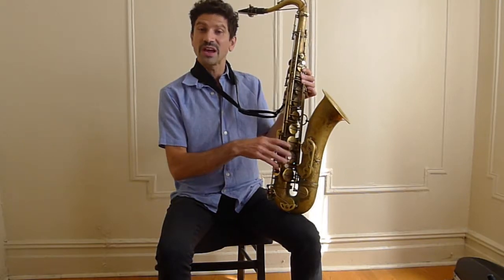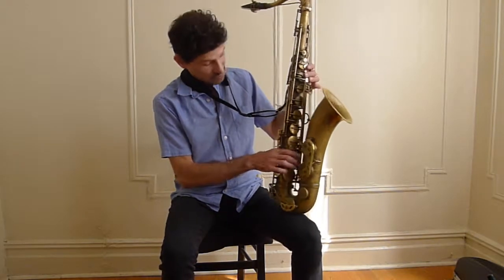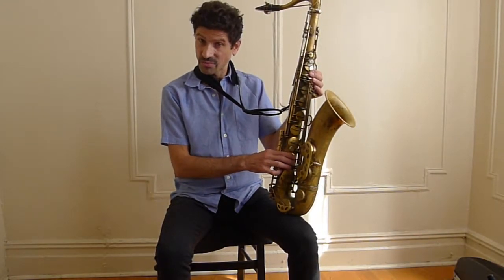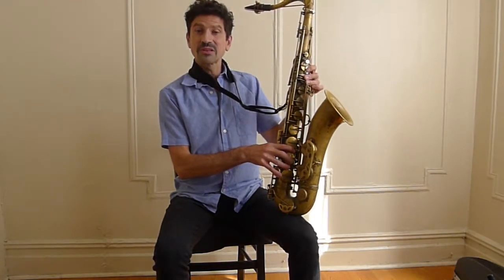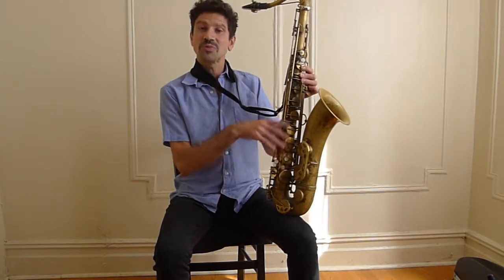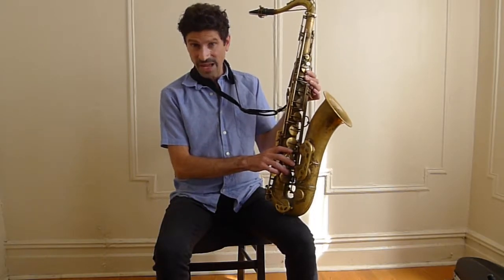Then we have G natural for the fifth, and then we have B flat for the seventh, the flat seven. So we have the root C, the flat third E flat, the fifth G, and then the B flat, flat seven.